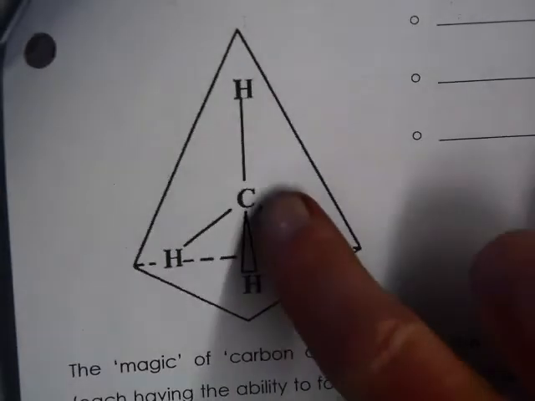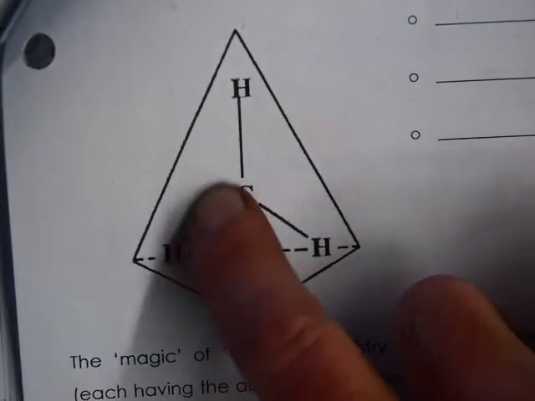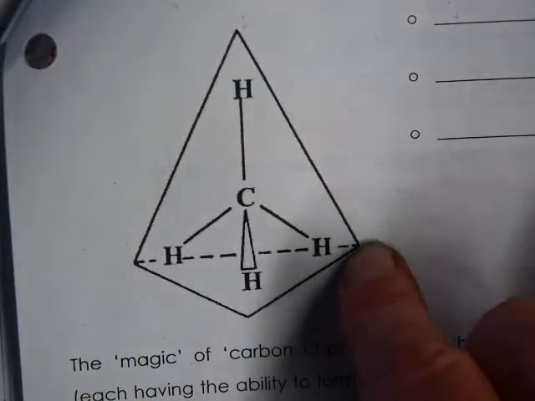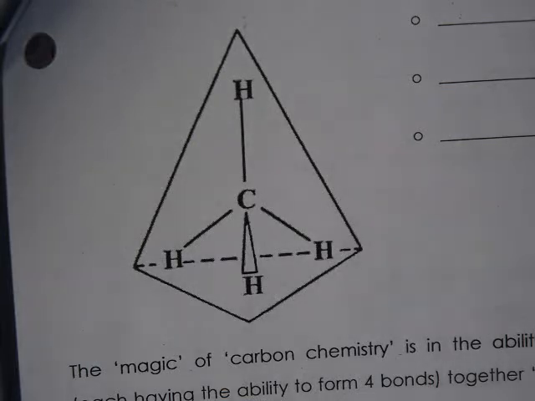And it's not necessarily that you have to have carbons bonded to something else. You can have carbons bonded to carbons, bonded to carbons, bonded to carbons. There's actually an organic chemical, I'm going to see if I can find this.